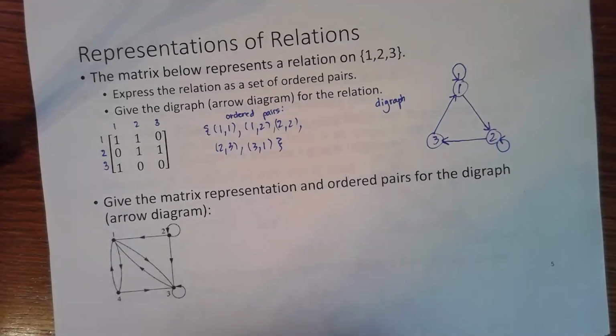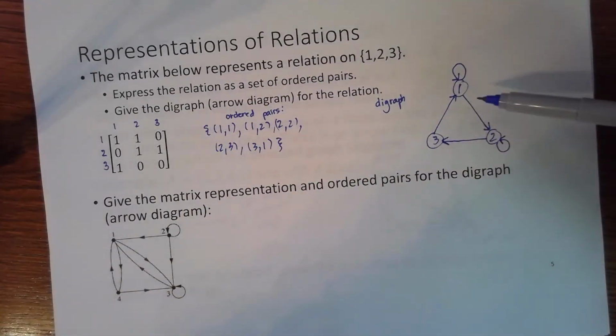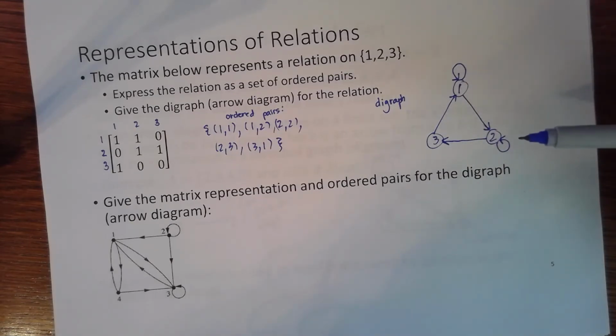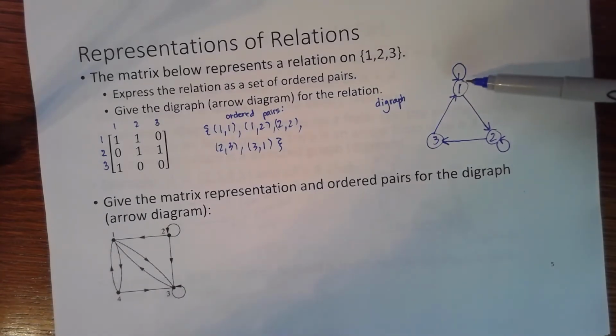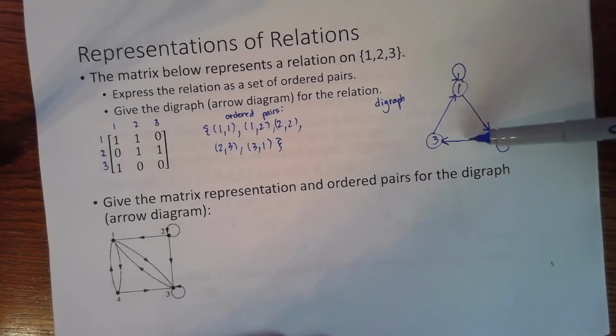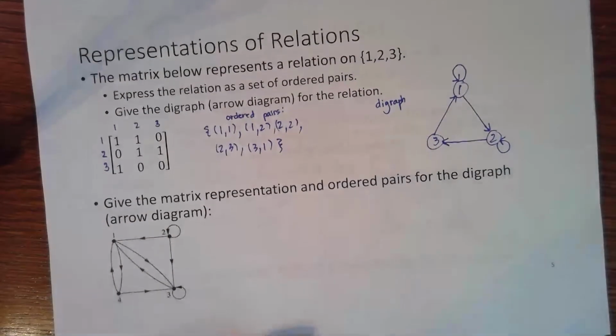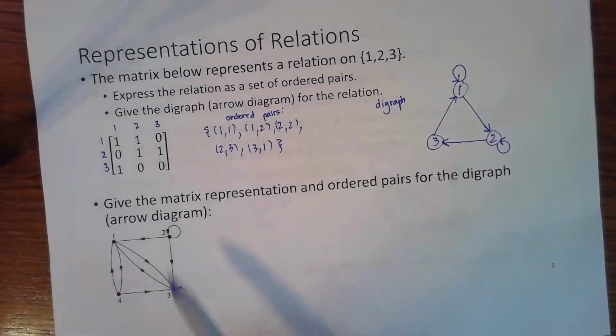Okay. And for the digraph, the number of edges that we see, the directed edges, should be the same as the number of 1s. So we remember we had 5 1s, and if we count the number of directed edges, we have 1, 2, 3, 4, 5. Okay, so in each of these we have 5 pairs that are related. So that's a good way to check that you've done it correctly.